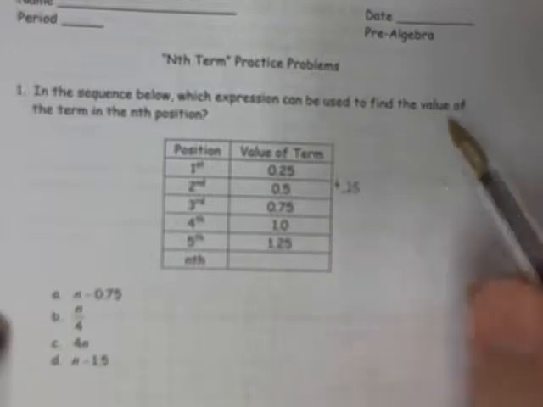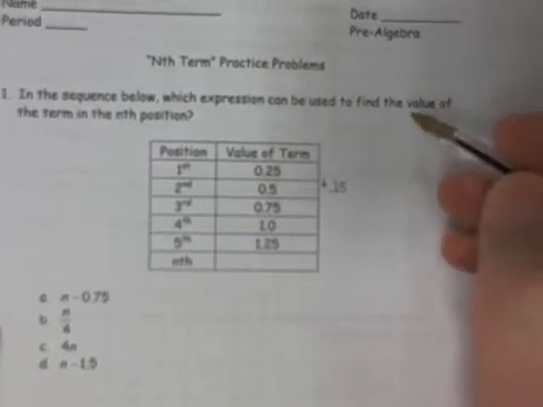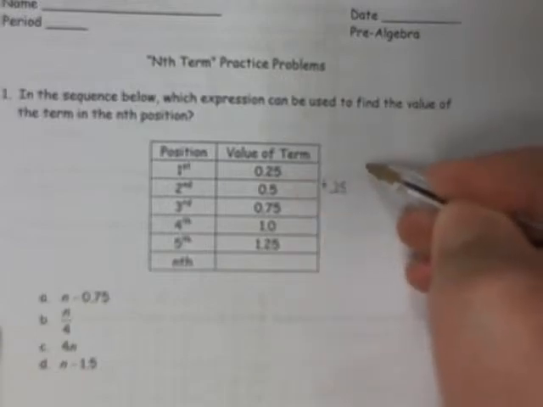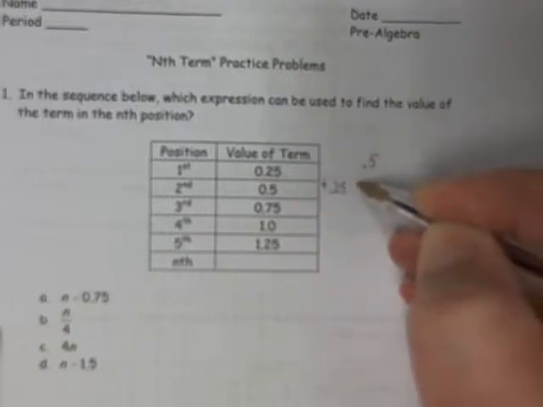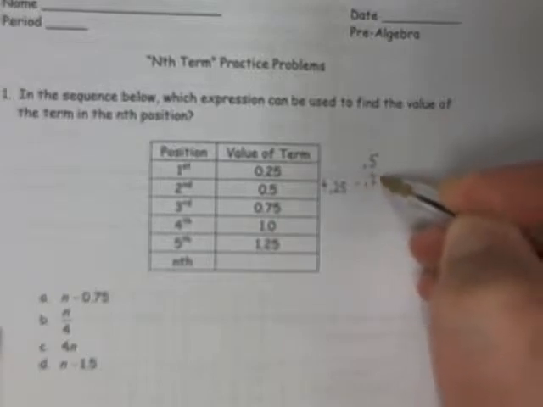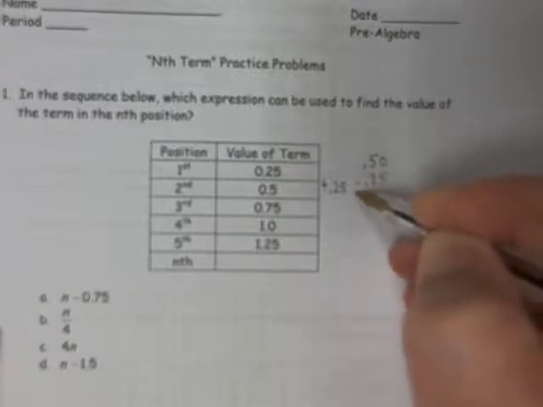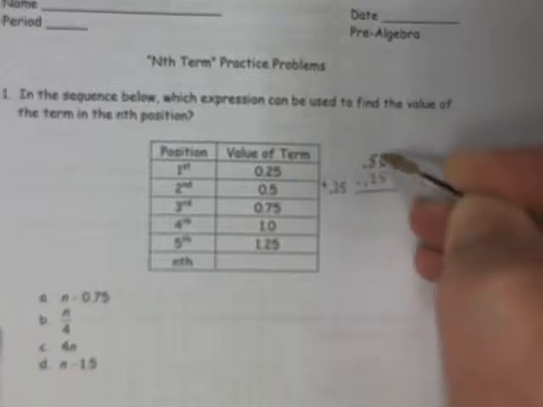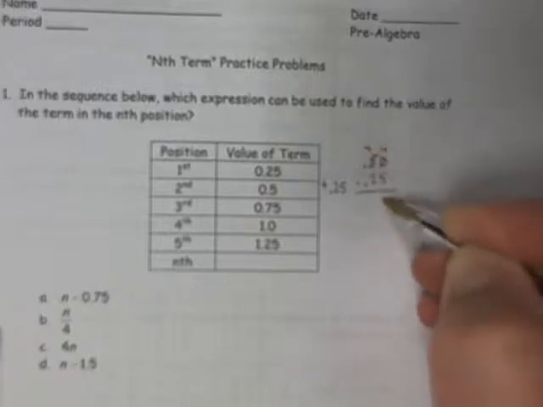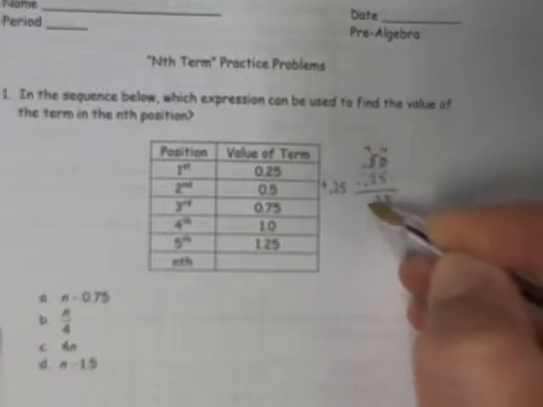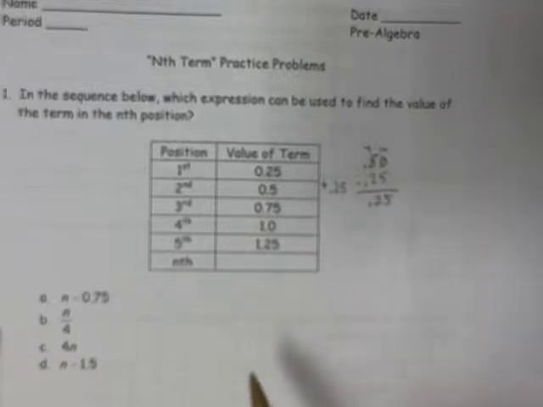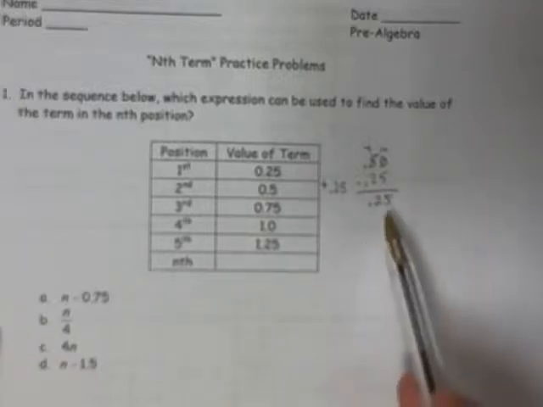And if you can't identify the pattern, what you want to do is take the first two numbers and subtract them. So take 0.5 and subtract 0.25. Add a 0 here. You have to borrow. And sure enough, you end up with 0.25.